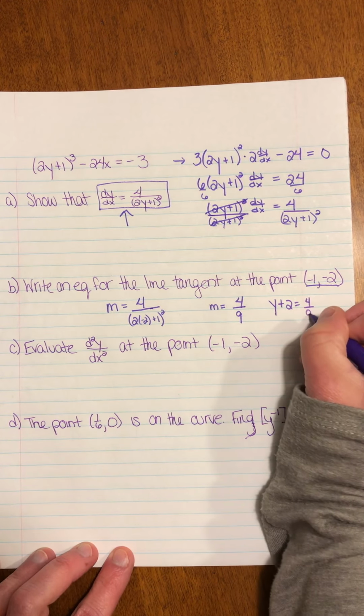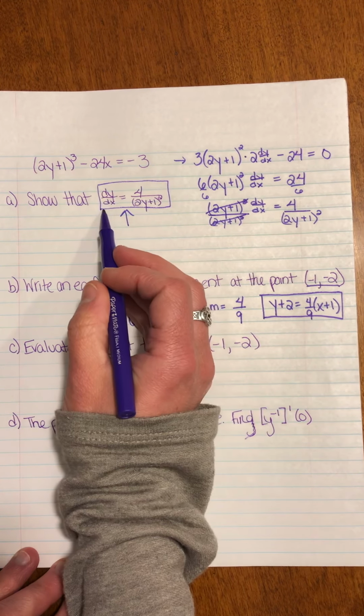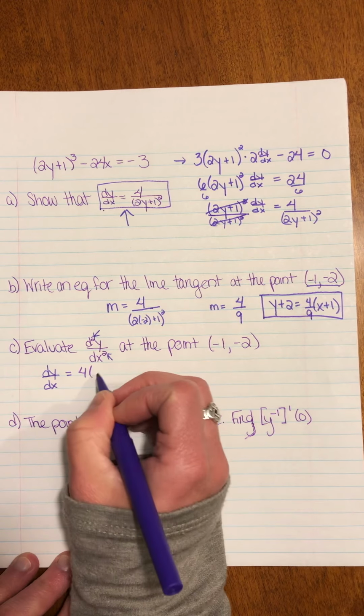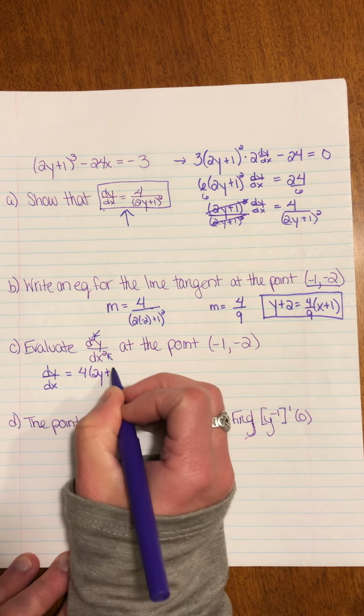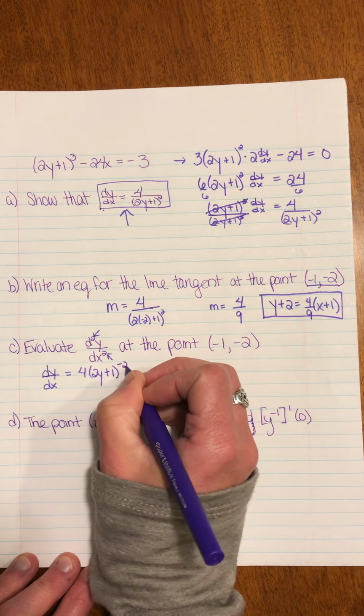All right, next one. Evaluate d2y/dx2. That's the second derivative. That's what that's indicating to me. So I already have the first derivative. Now I'm going to just have to take that second derivative. So I'm going to just rewrite this as the first derivative equals 4 times (2y + 1) to the negative 2. Okay, so that's how we would normally just rewrite to facilitate taking the derivative.